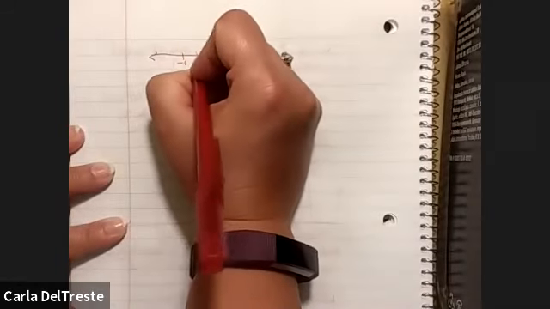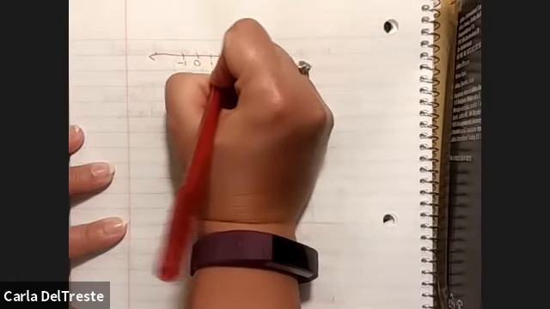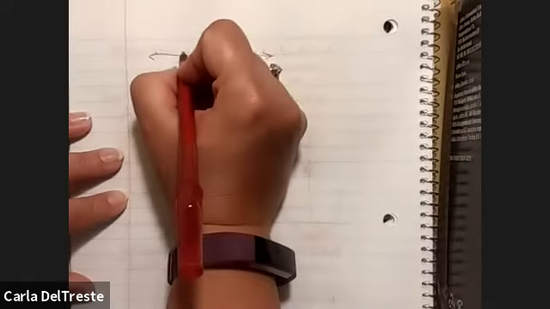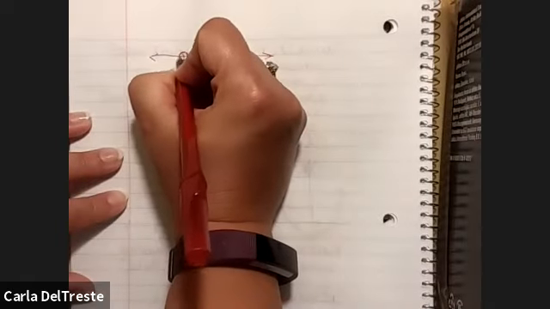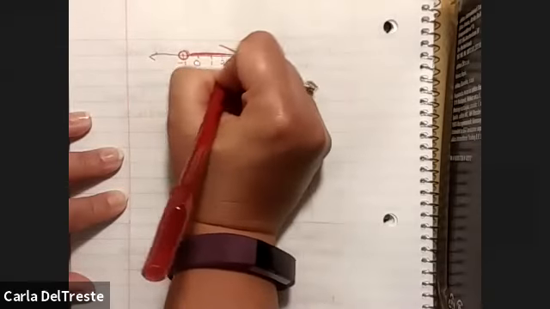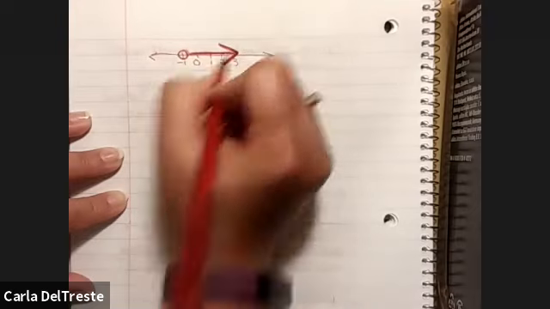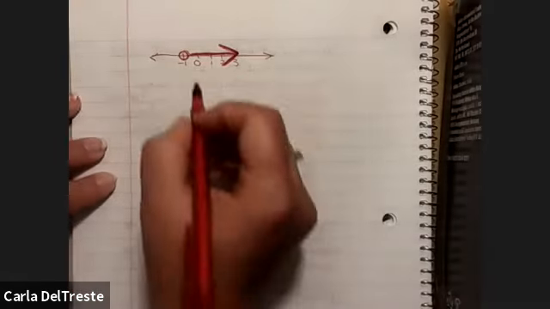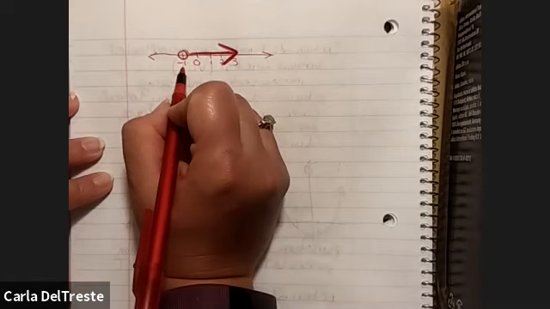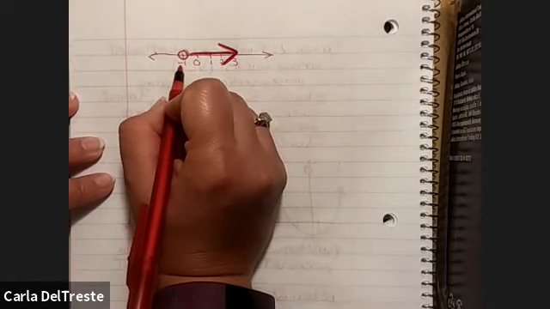So let's do a quick number line here. Let's say we have -1, 0, 1, 2, 3. Let's say we have an open circle at -1 and an arrow that is pointing to the positive side, to the right side. There is a hole here at -1. I would not be able to stand here at -1.